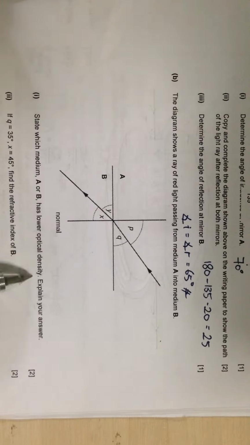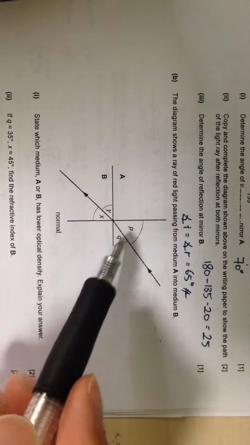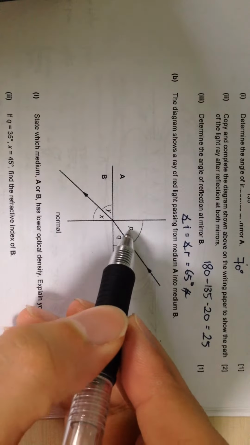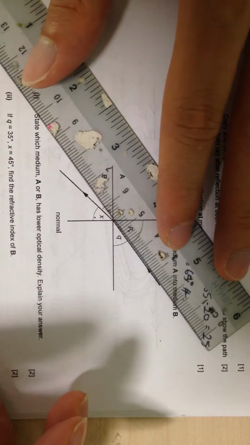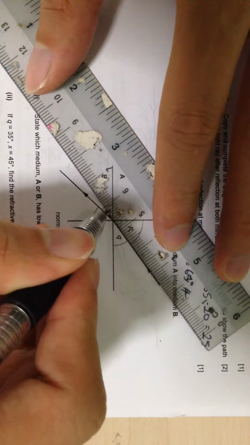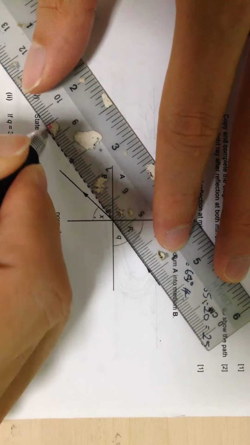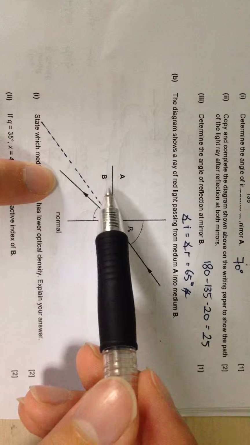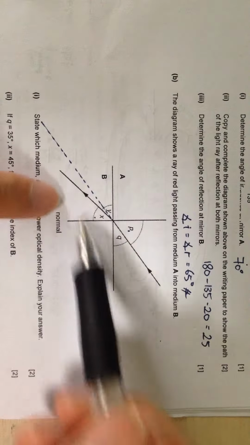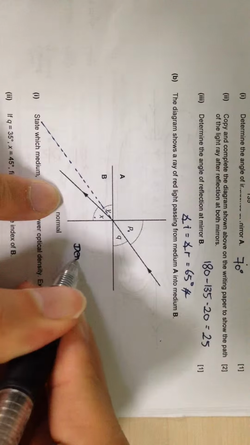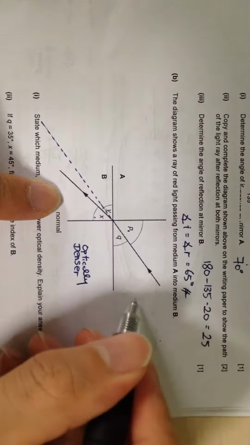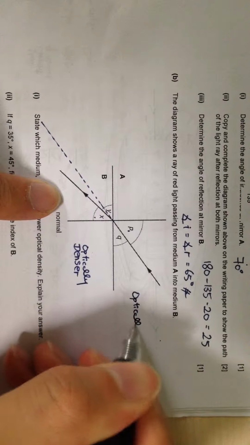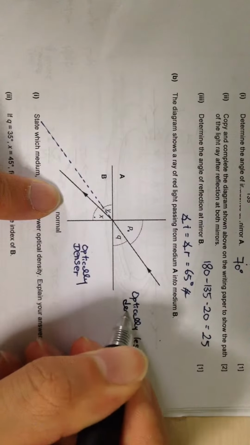Okay, the diagram shows a red light passing from medium A to medium B. State which medium, A or B, has lower optical density. If you look at this, this is the angle in P, this is the angle in X. If you can't really see the small difference, what I suggest is to extend this line so that you can see a reference. You can see in B, the ray is actually bending towards the normal, meaning that B is optically denser. Since the light is going into optically denser, A is optically less dense.